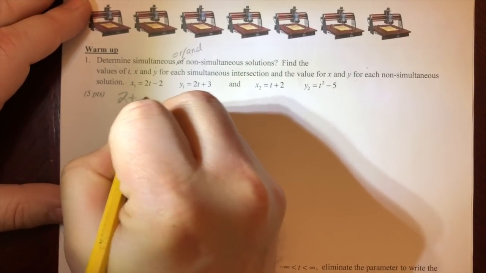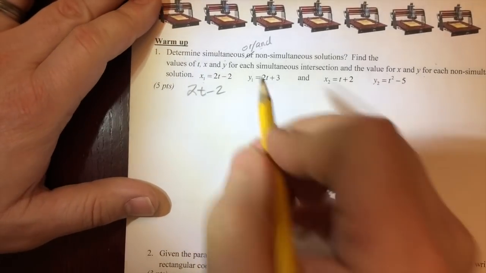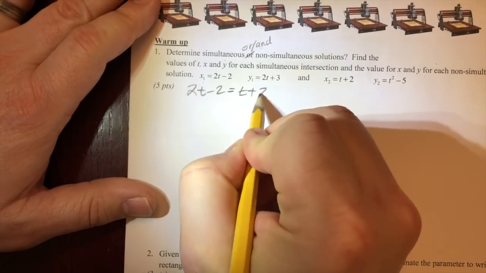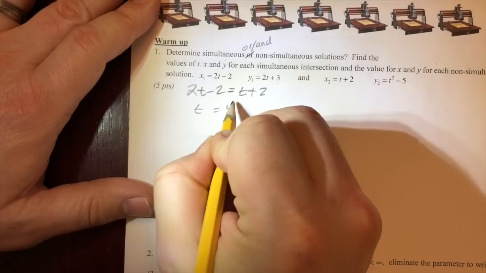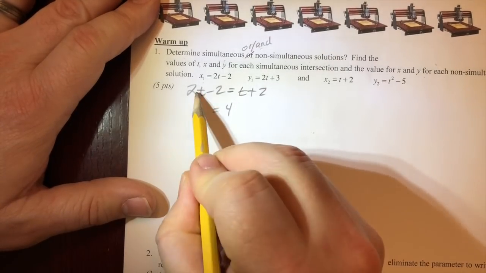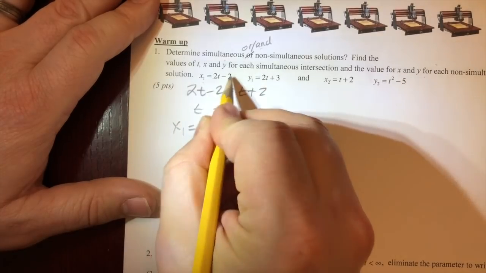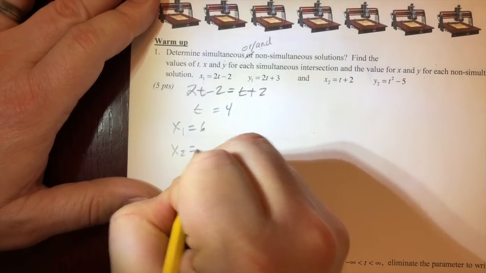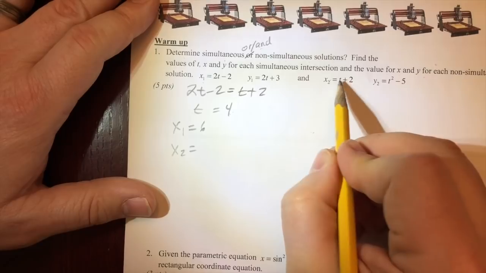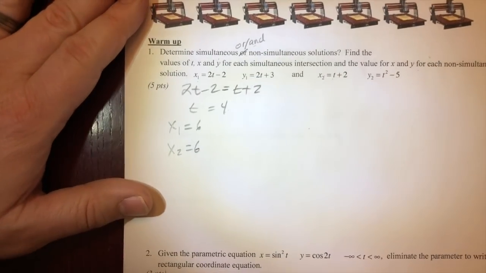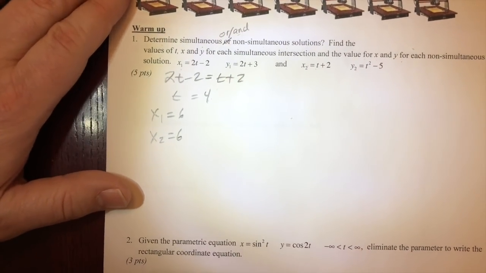So 2t minus 2 equals t plus 2. So then t equals 4. So that means x is the same when t is 4. x1 would be 8 minus 2 is 6, and x sub 2 is 4 plus 2 is 6. So that checks out. We probably don't have a calculation mistake there.